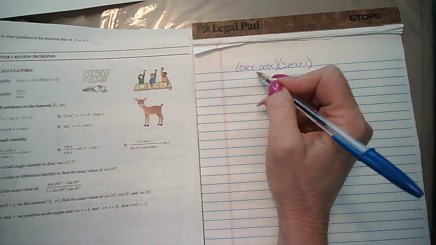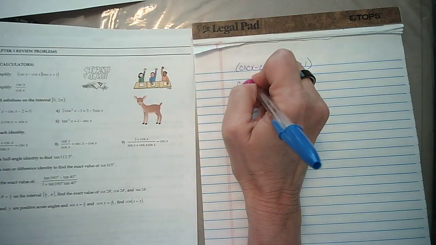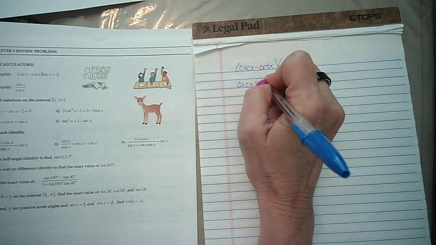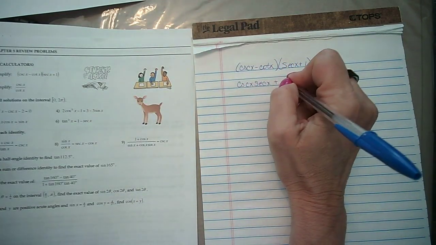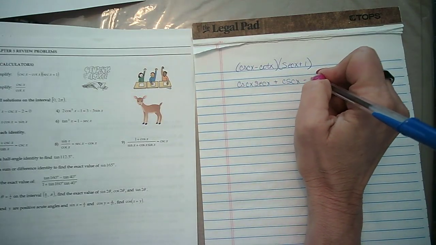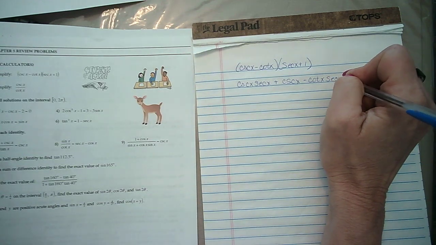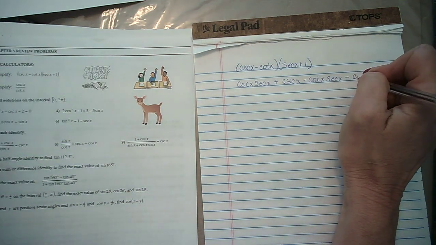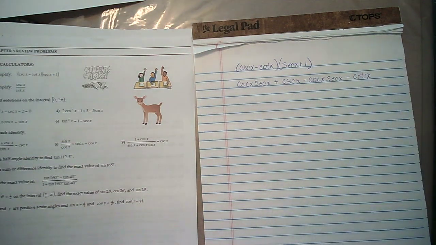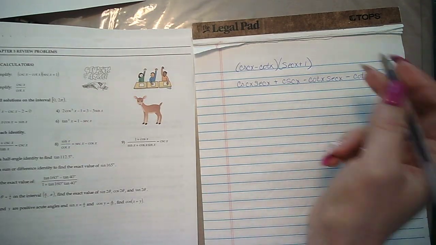So if I FOIL this, because I'm multiplying two binomials, I'm going to get cosecant x secant x plus cosecant x outer minus cotan x secant x minus cotan x. Okay. Now that I have it like this, I'm going to rewrite it.